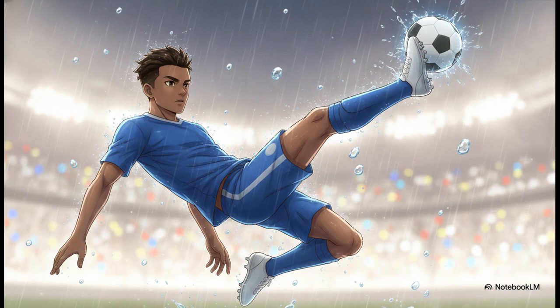So, I want you to picture this. You've got a massive, packed World Cup stadium. Heavy rain is just pouring down, and right in the middle of it all, we're capturing the crushing impact and intense determination of a football player in a glowing blue jersey executing a perfect bicycle kick. And right as his boot hits the ball, time completely freezes.